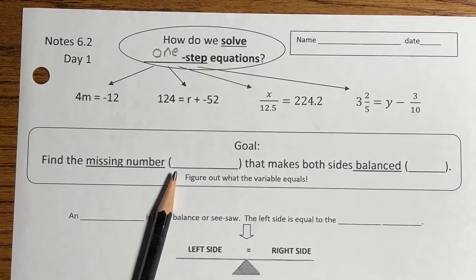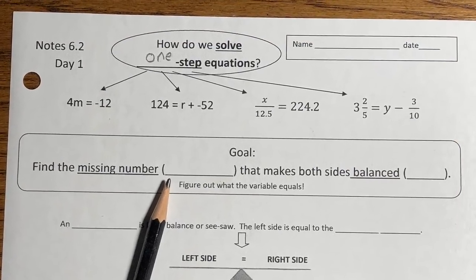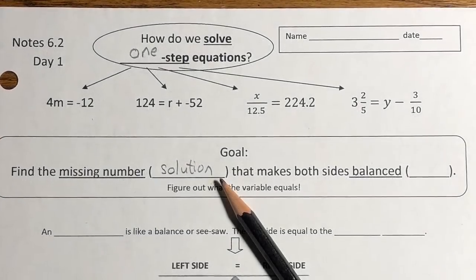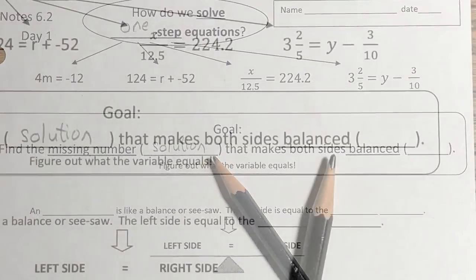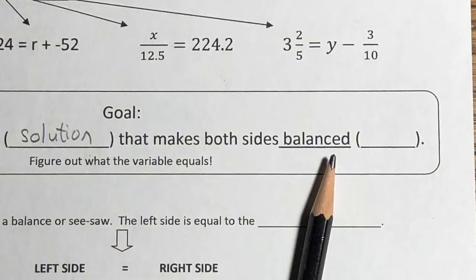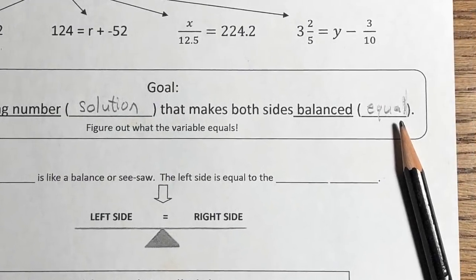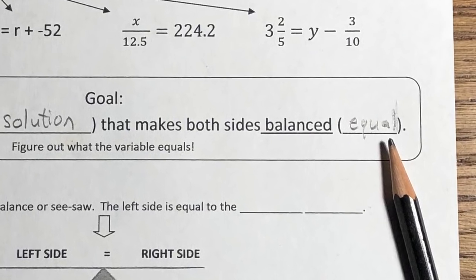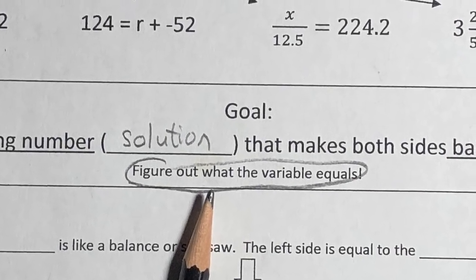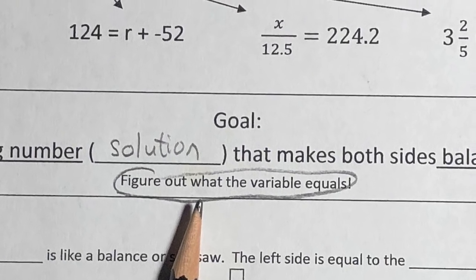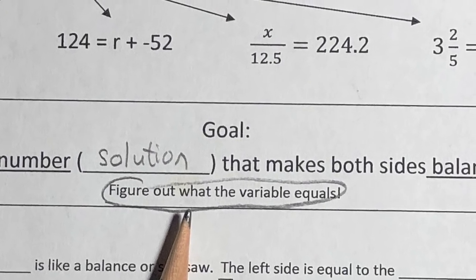So our goal is to find the missing number, which is also known as a solution, that makes both sides balanced. And if it's balanced, we say both sides are equal. Now, the goal can be restated as just saying, hey, we need to figure out what the variable equals.